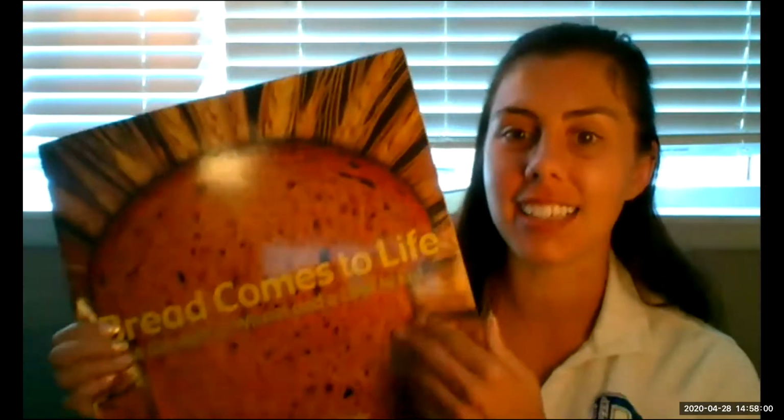Guess what I have? I have a book. And my book has a front cover. And my book has a back cover. And my book even has a spine. And I know that the spine holds the pages together.